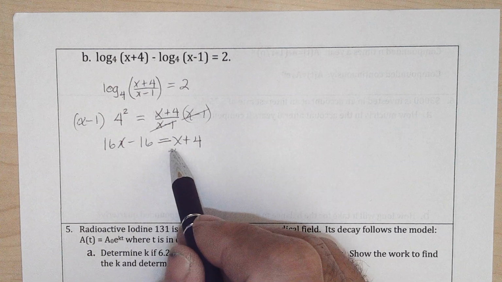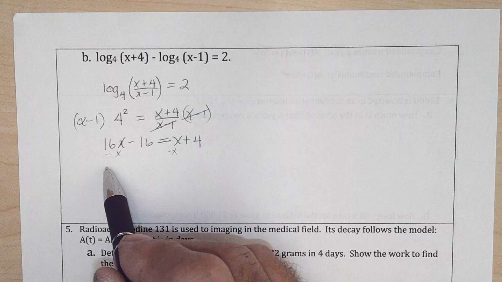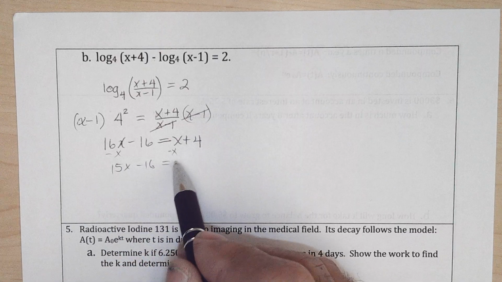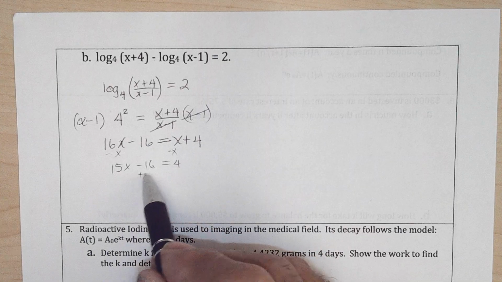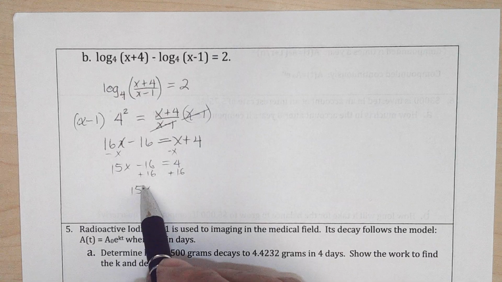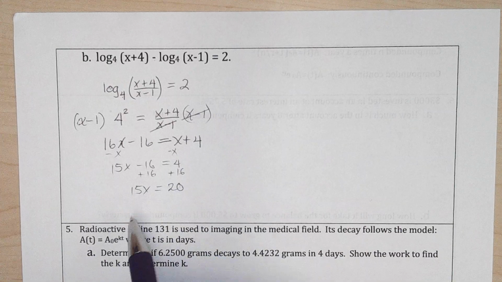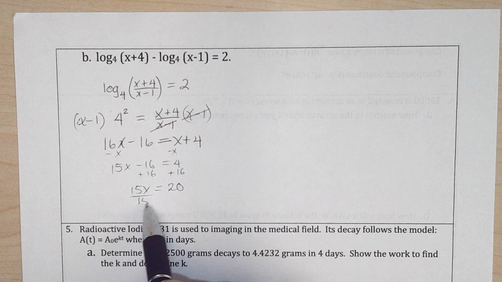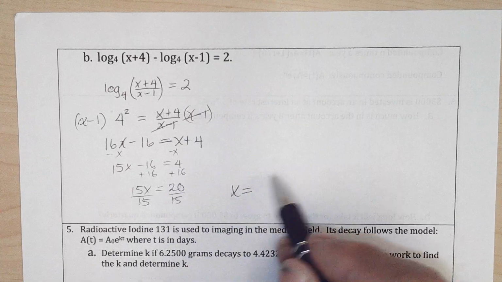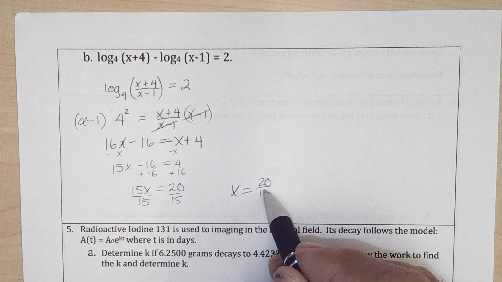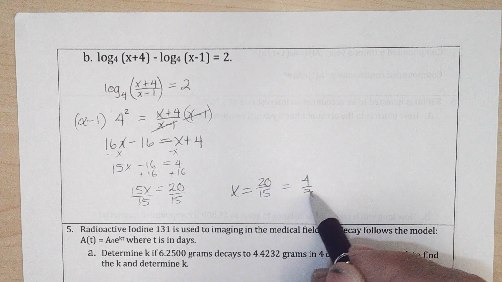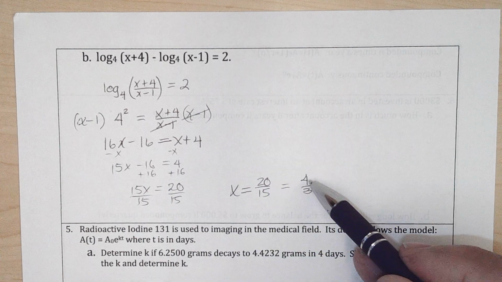I'll subtract x from both sides. 15x minus 16 equals 4. I'll add 16 to both sides. 15x equals 20. Divide both sides by 15. And x equals 20 over 15. 5 goes into both. I could reduce this to 4/3.